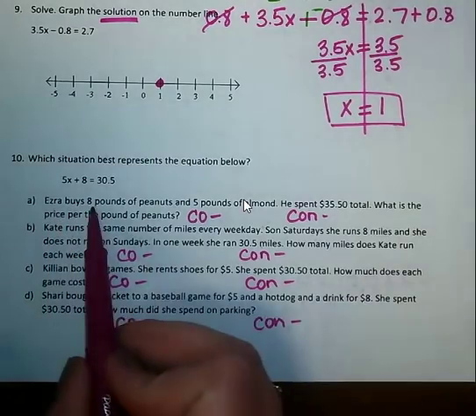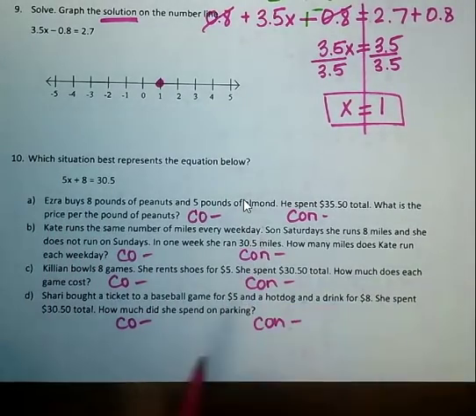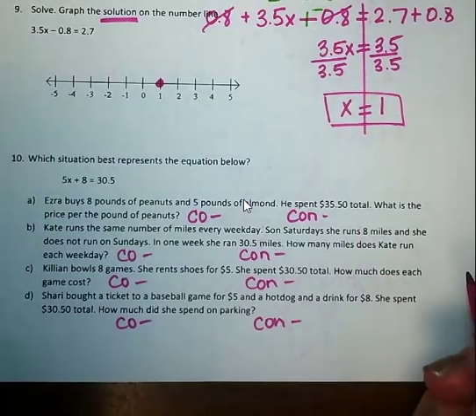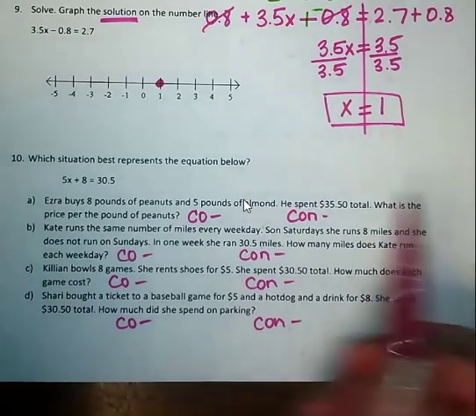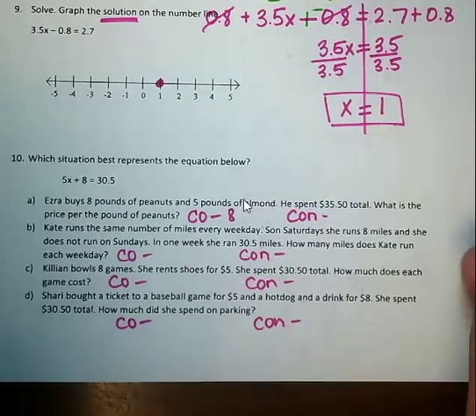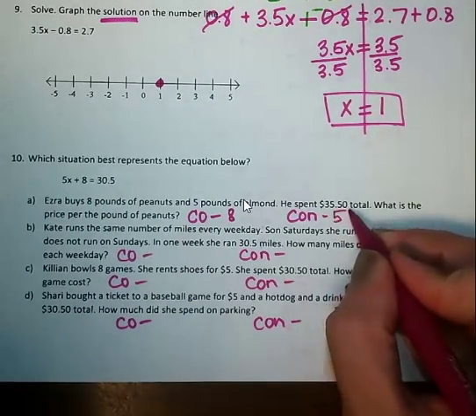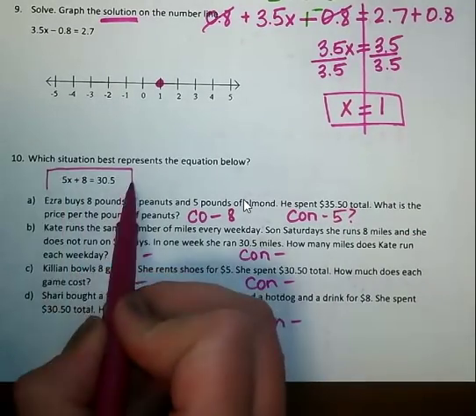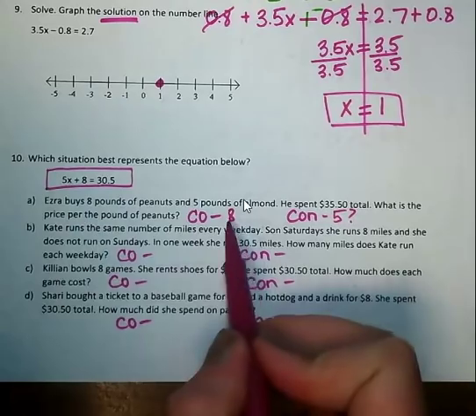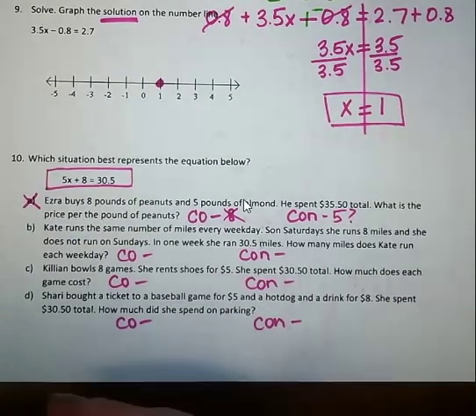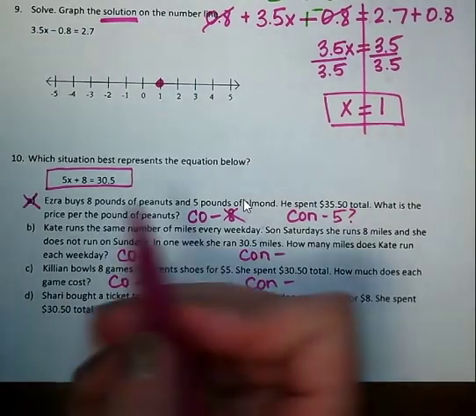So this one says Ezra buys 8 pounds of peanuts and 5 pounds of almonds. He spent $35.50 total. What is the price per pound of peanuts? So this one has 8 as the coefficient, and it has kind of 5 maybe as the constant. Well, in our original equation, the coefficient should be 5, so it's not going to be correct. So I'm going to say A is not the correct answer. So pretty easy. Once I found something that doesn't match, I mark it out.